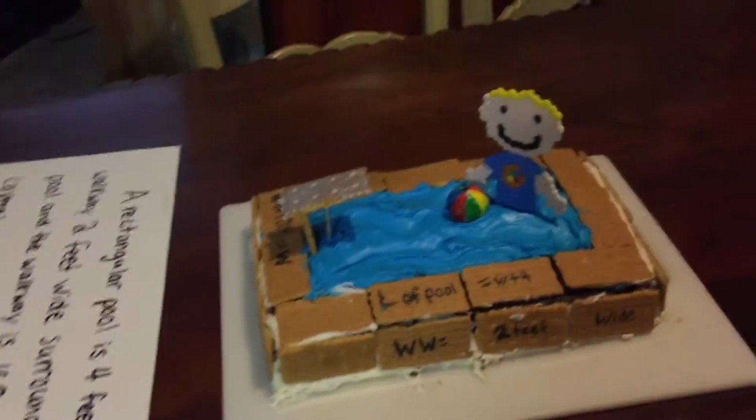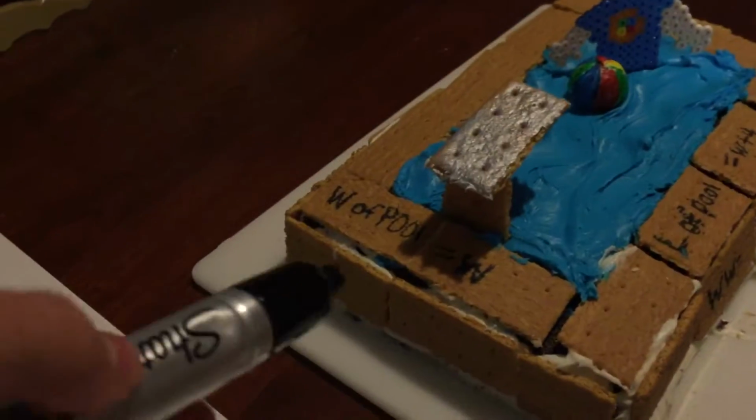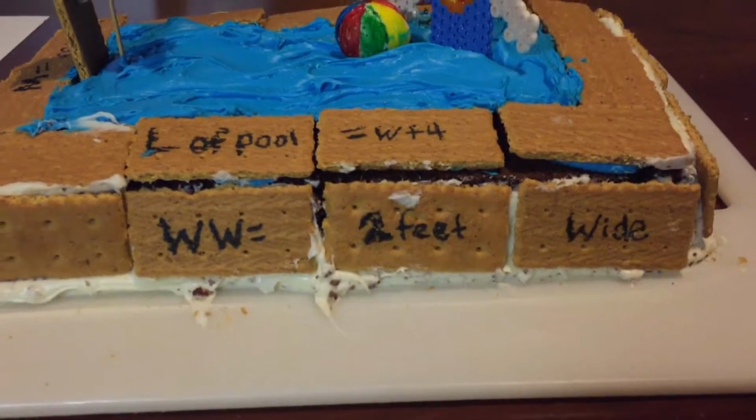And when we go over here, we have a cake that I made. We have the length of the pool represented equals W plus 4. We have the width of the pool represented over here, which is W. And we have the walkway, which is represented as 2 feet wide.